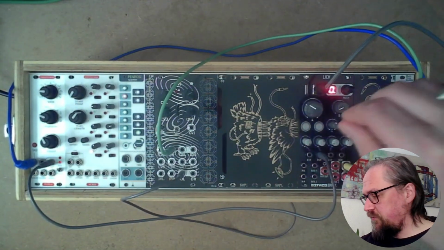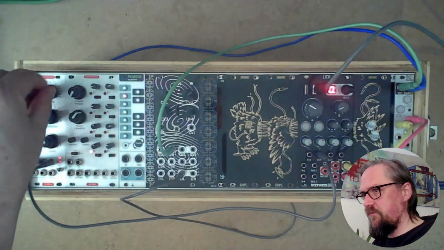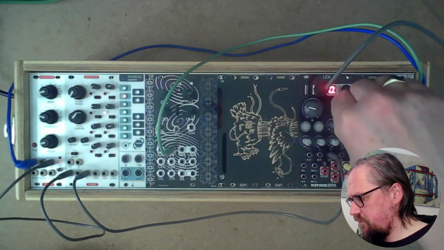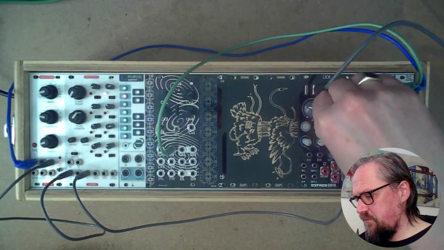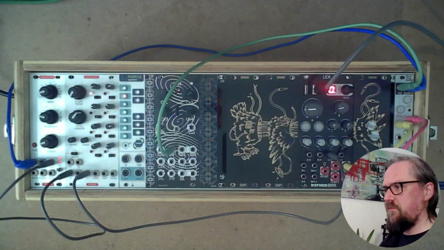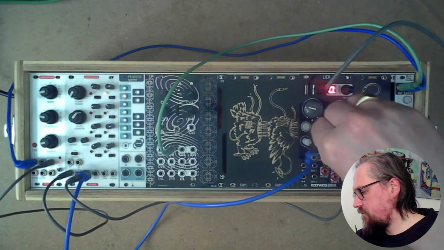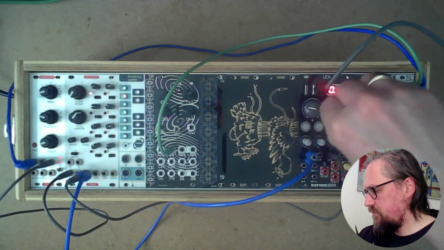We have TV control. And there you go. Now you can export your PD patches to the OWL straight from Plugdata.